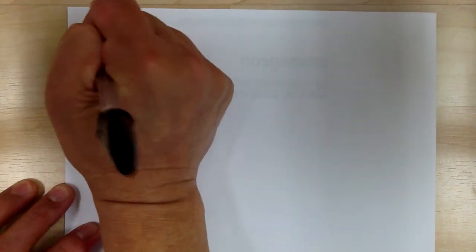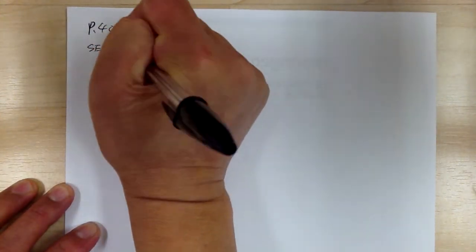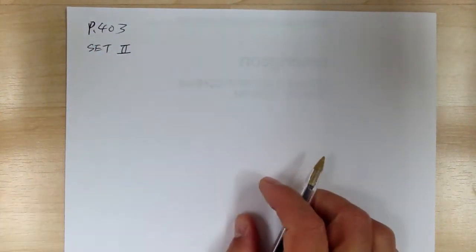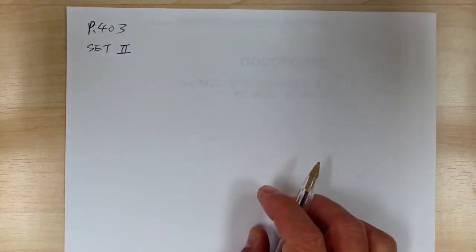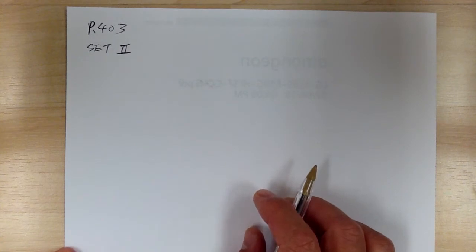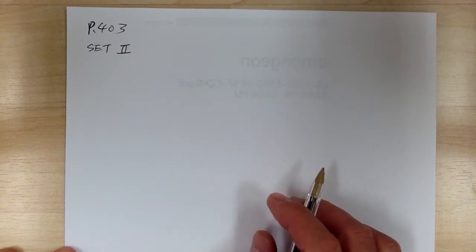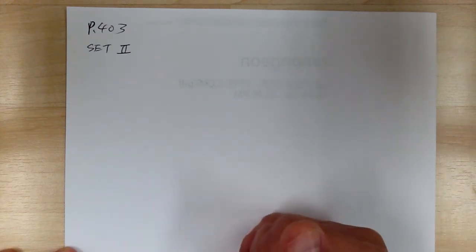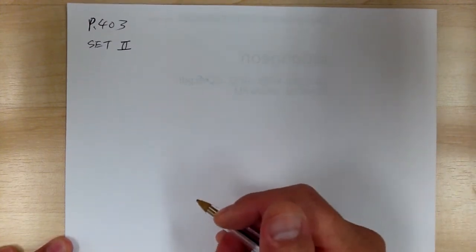Okay, open your book to page 403, and let's go to set 2. So this lesson is on how to find LCM or LCD. LCM is the least common multiple. LCD is the least common denominator. The difference between them is that LCD is when you have a fraction, you have a denominator. So let's go over some problems.